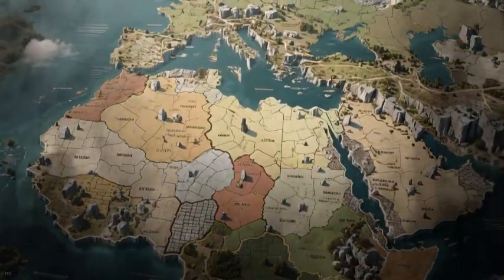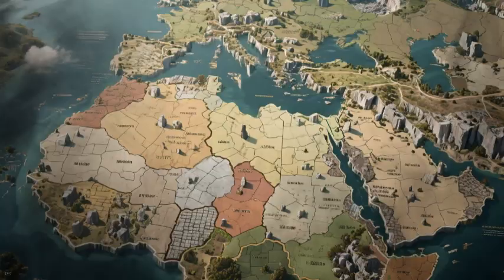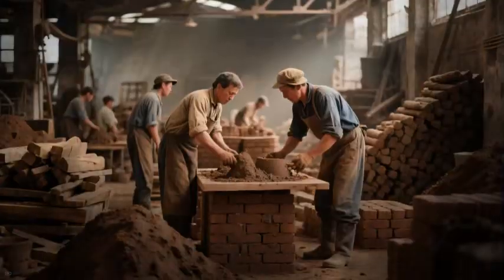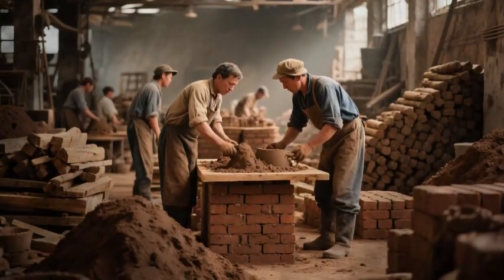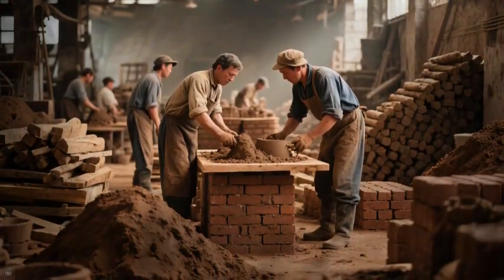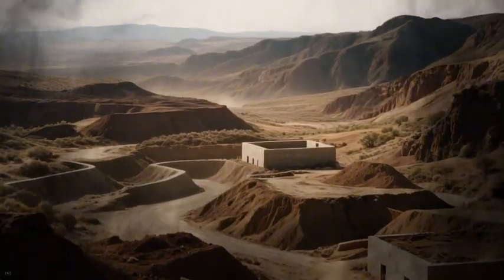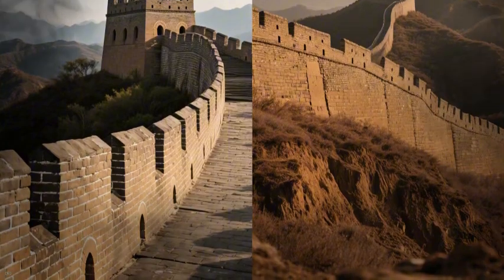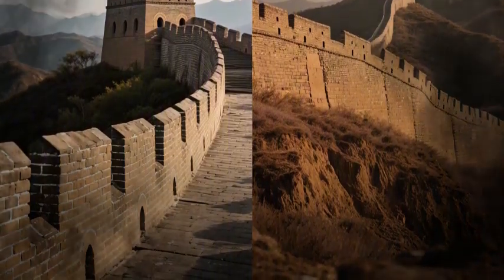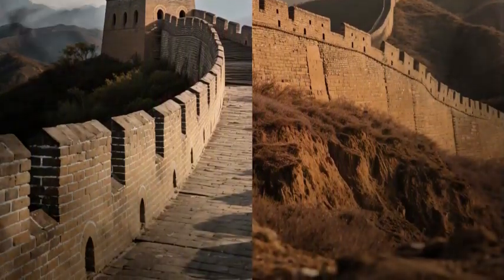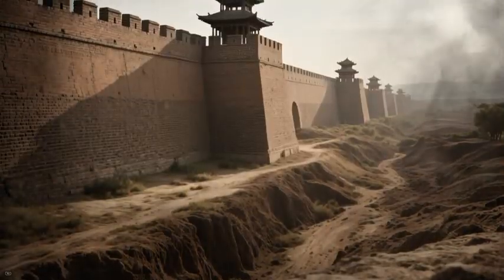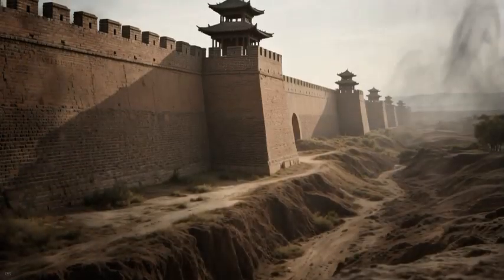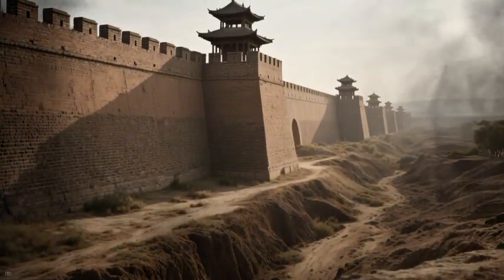Local resources shaped construction as much as climate did. Regions with quarries naturally produced more stone walls. Regions with clay-rich soil and fuel sources like wood or coal could support brick production. Where these materials were unavailable, builders relied entirely on earth. This practical approach meant that the Great Wall's appearance differed widely depending on where travelers encountered it. A section in the east might appear as tall brick battlements, while a stretch in the west could look like a long mound of compacted soil blending into the desert landscape.